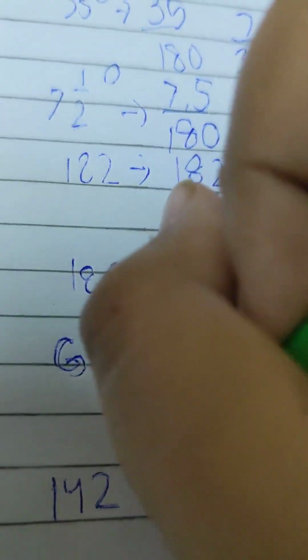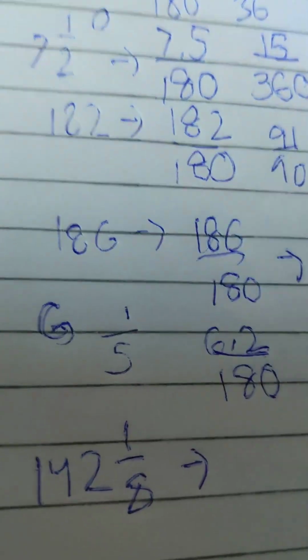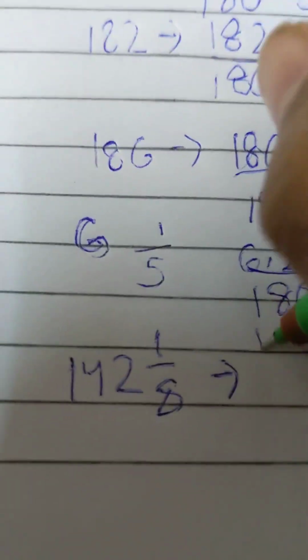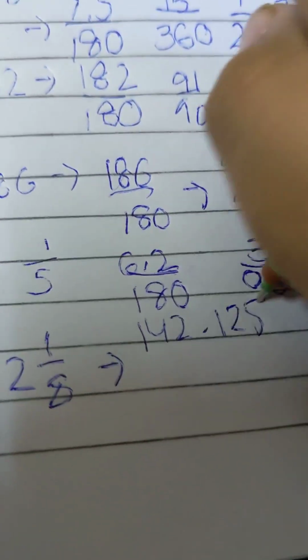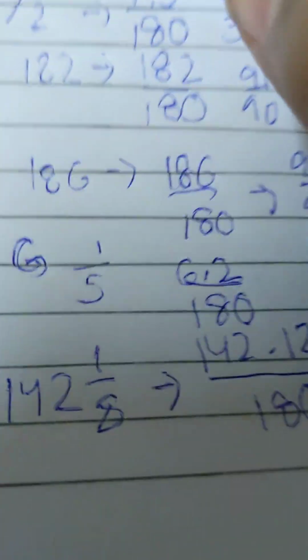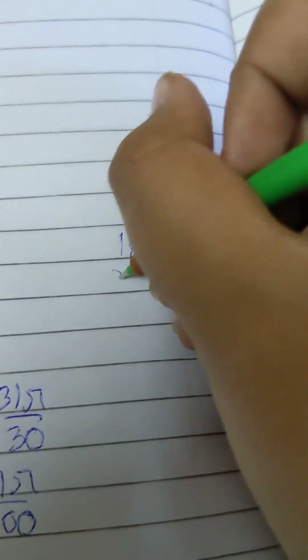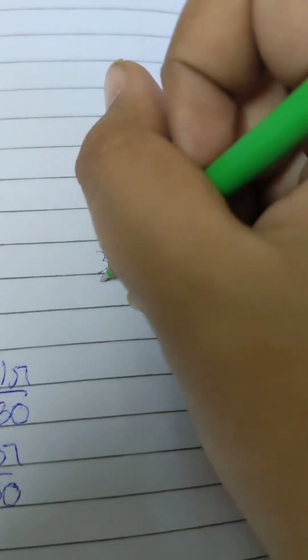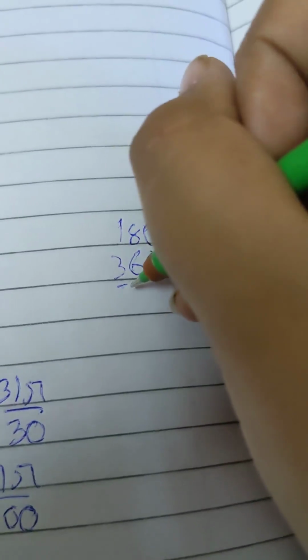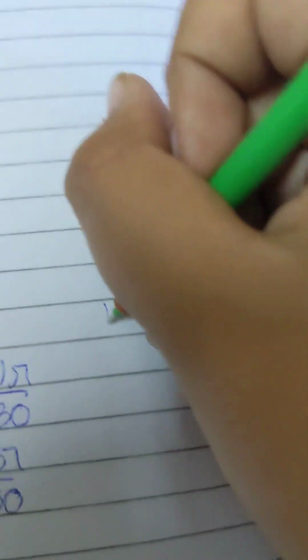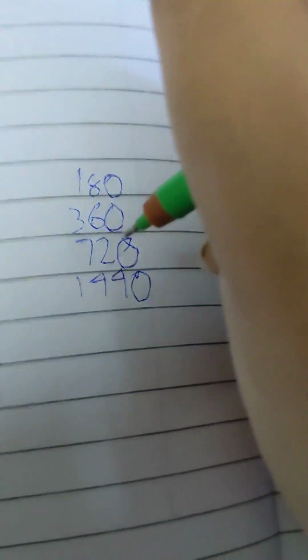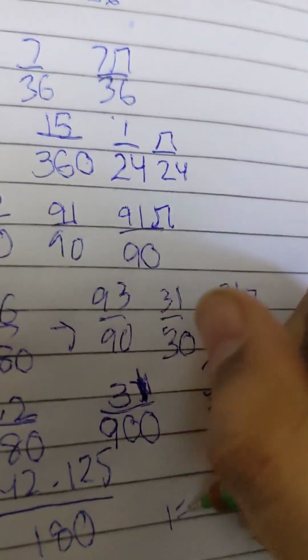It's like a harder example. 142 and 1/8. This seems kind of scary, because look at just the fraction itself. But we can help you solve it. What's 180 times 8? There's a quick technique. You can multiply by 2, and then 4, and then 1,440.